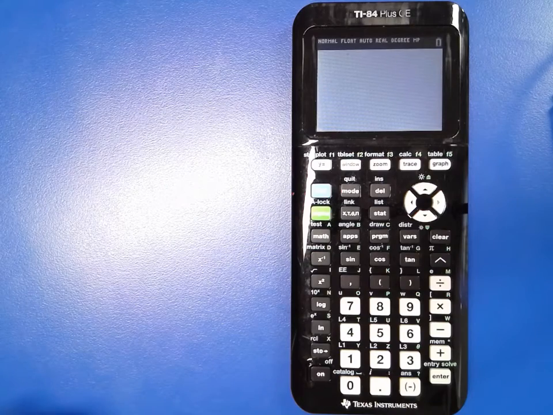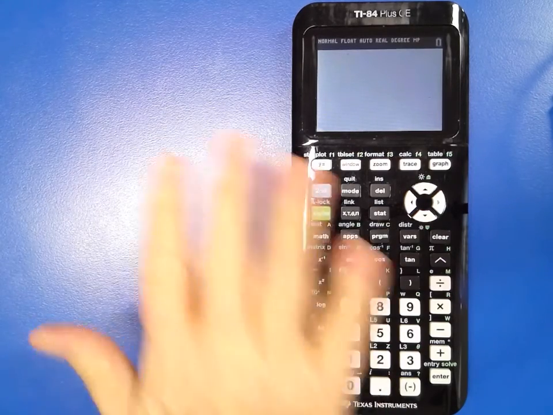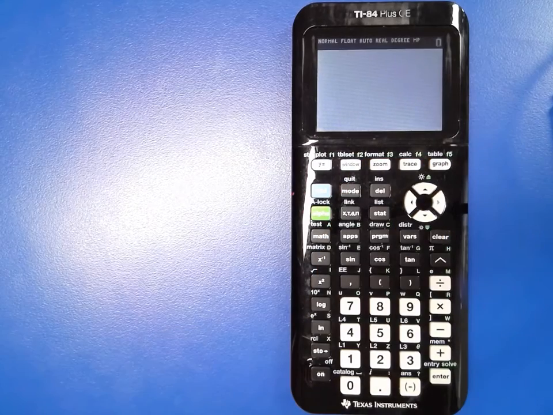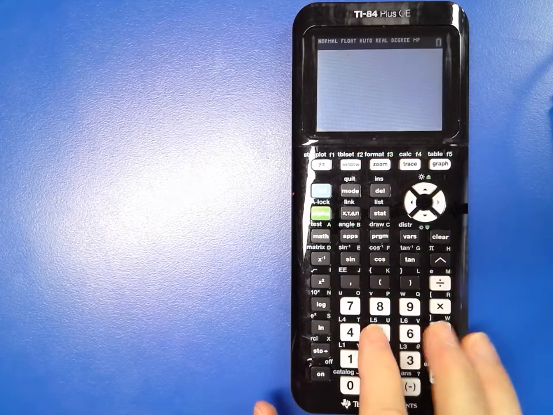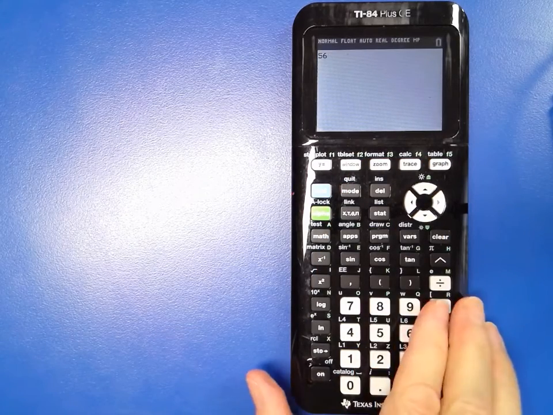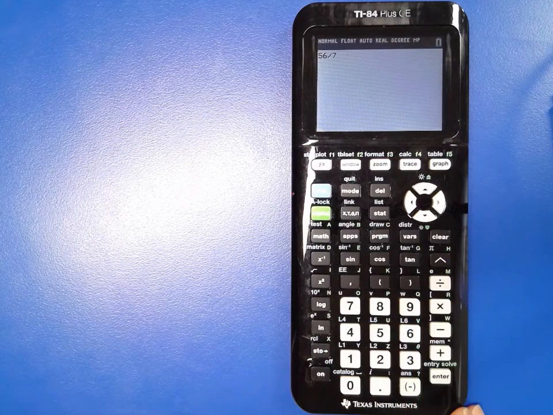All right, I'm recording, and here's the calculator, and there's all kinds of stuff up here, and the really easiest stuff is just 56 divided by 7, and then it looks like that, and I hit enter, and I get that, right? So that's easy. Enter is equals, so that's super easy.